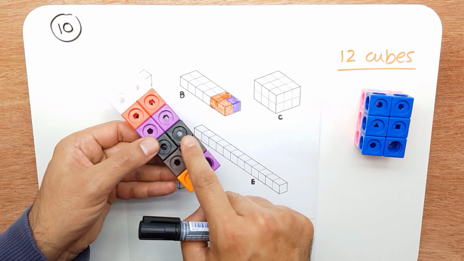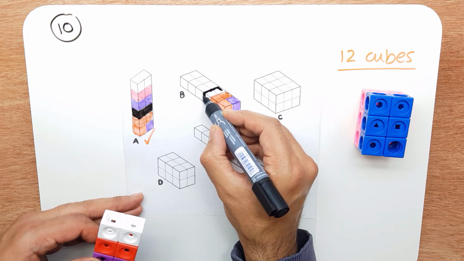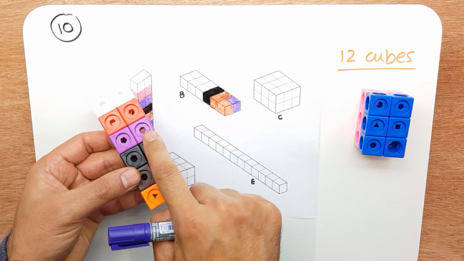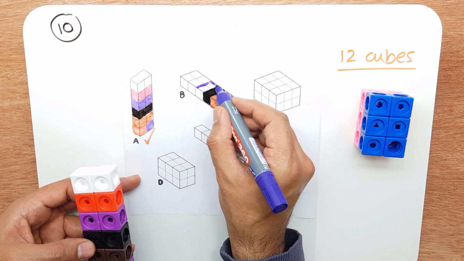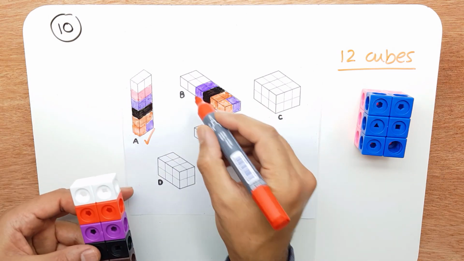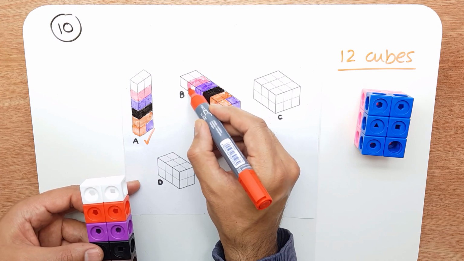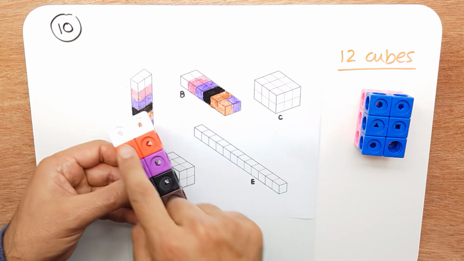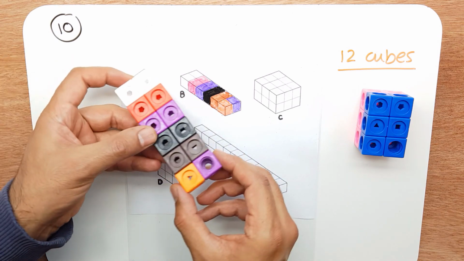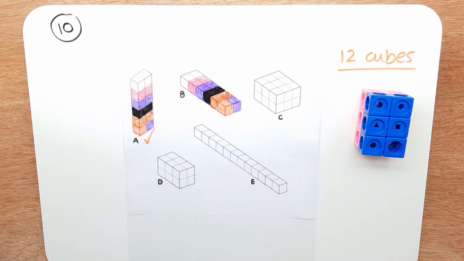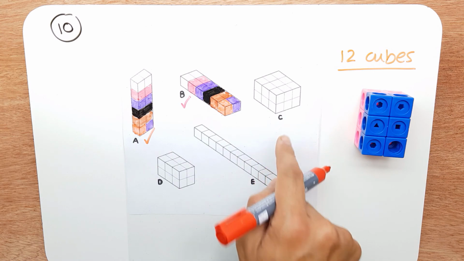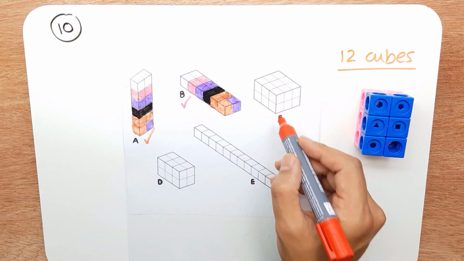Then the black layer. Then the purple layer. Then the red layer. And finally the white layer. So it's exactly the same. So shape A was upright, shape B is flat. So shape B is also 12 cubes. Now we need to look at shape C.